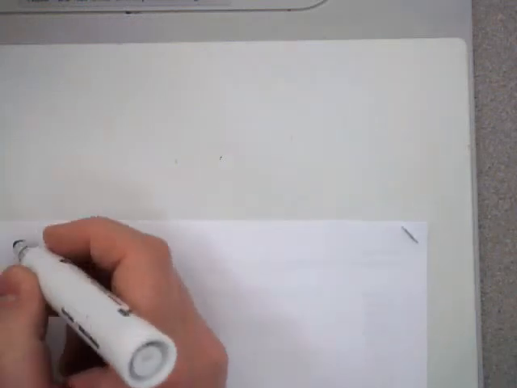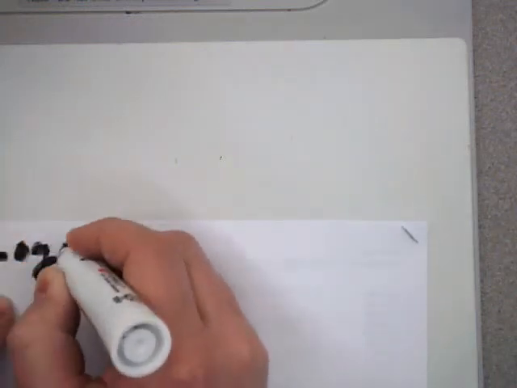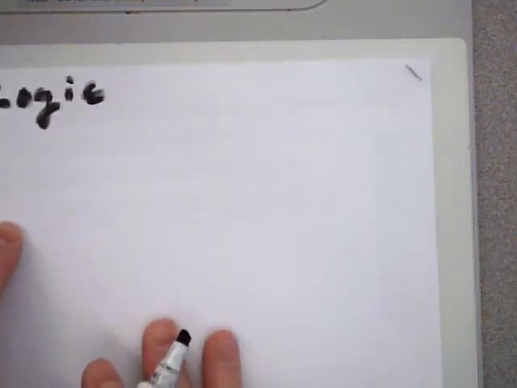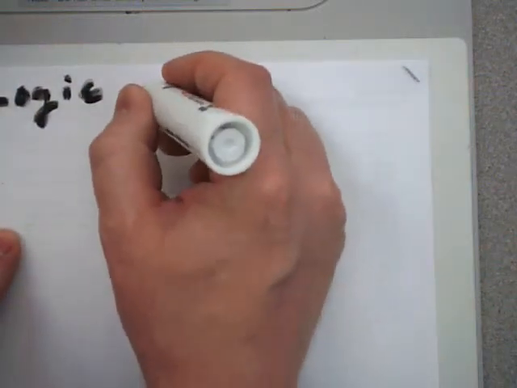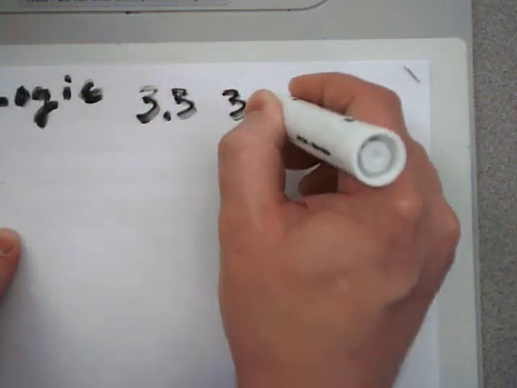Our test will have the logic stuff on it. So we'll have logic, like 3.2 and 3.3, some of which we're going to go over today. So logic's going to be on there. That's chapter 3, 3.3, 3.4.